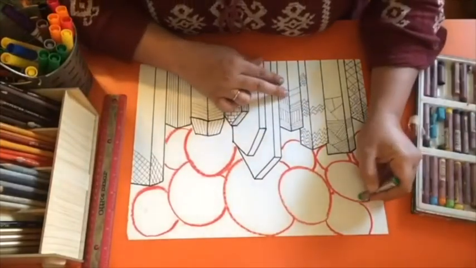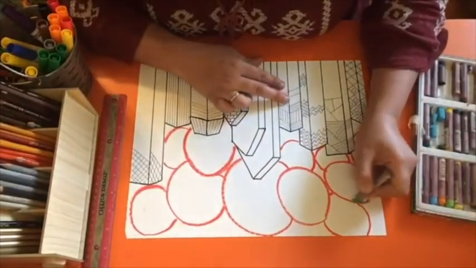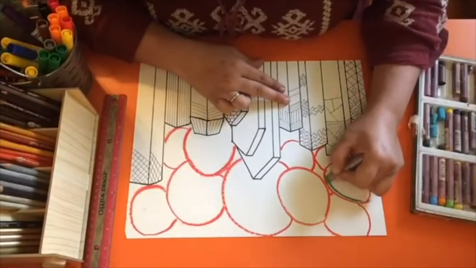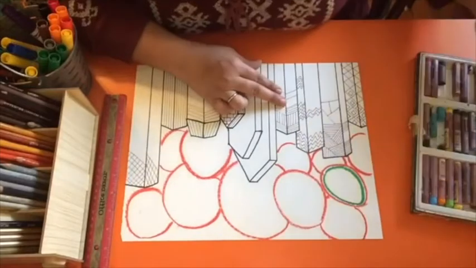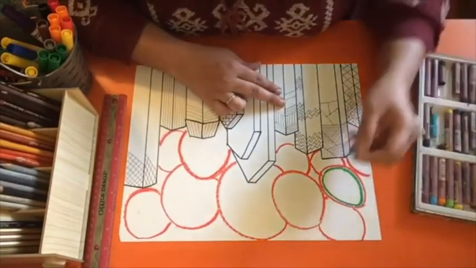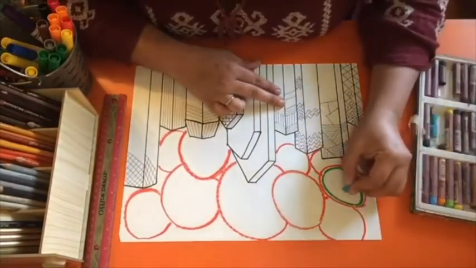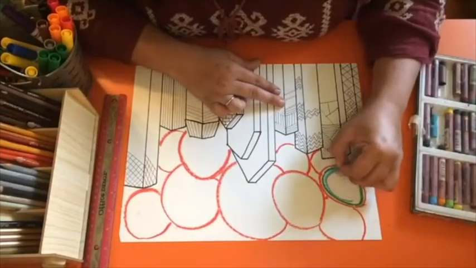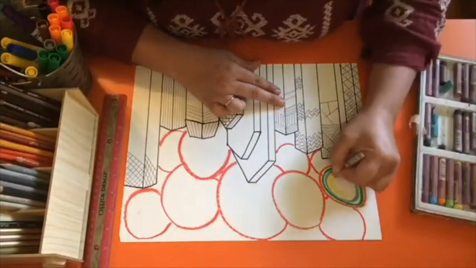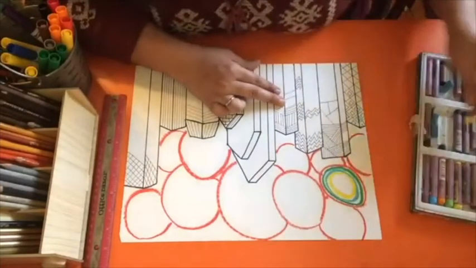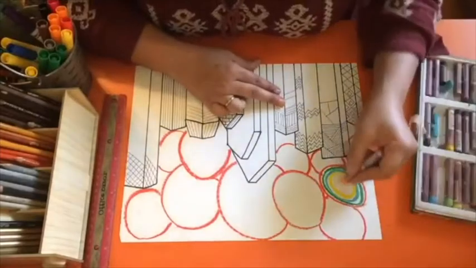Then I'm going to move on to my second color, and if you notice, I'm just going right on the inside of what I've already done, like that. And you don't always have to do the same sort of color pattern every single time. And then the next color that I'm going to do, and then the next color, and then maybe I'll move to this.